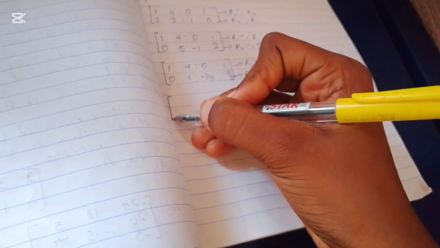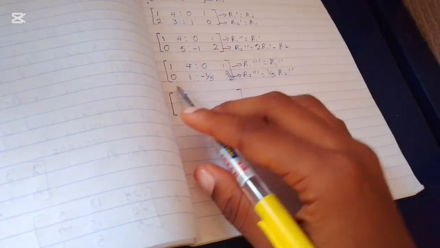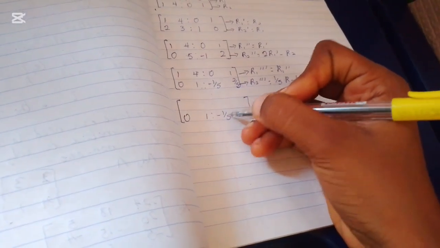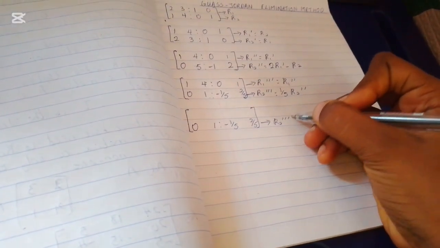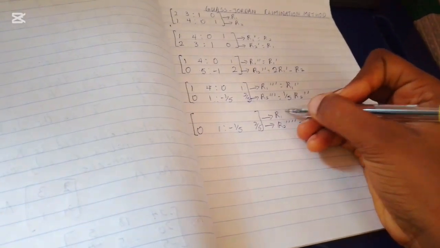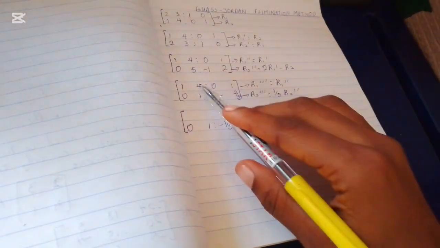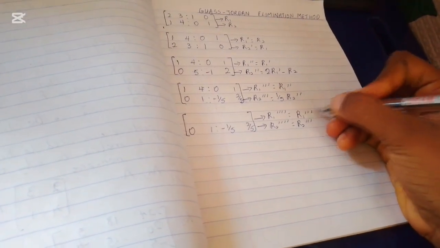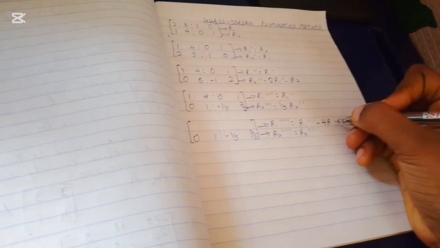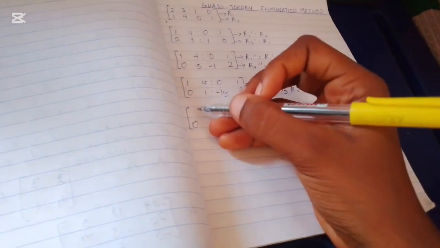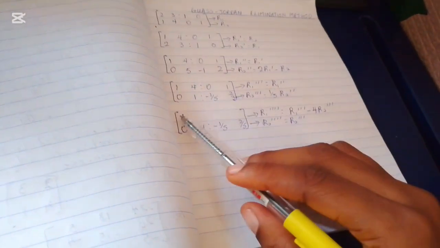So what I mean is that our new row 1, first of all, our row 2 remains the same. It remains 0, 1, negative 1 over 5, 2 over 5. That's our row 2 quadruple prime, which is simply row 2 triple prime. But our row 1 quadruple prime, I said just do this minus 4 times this. That is row 1 triple prime minus 4 times row 2 triple prime. This way, 1 minus 4 times 0 will still give us 1. That's why I said we should do this, so it won't affect this one.